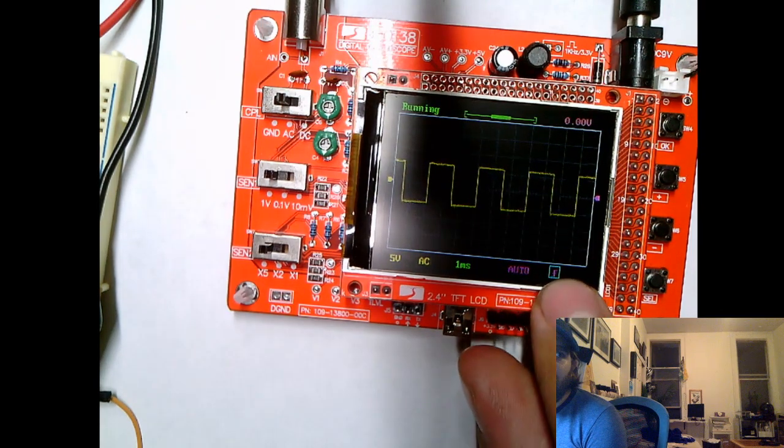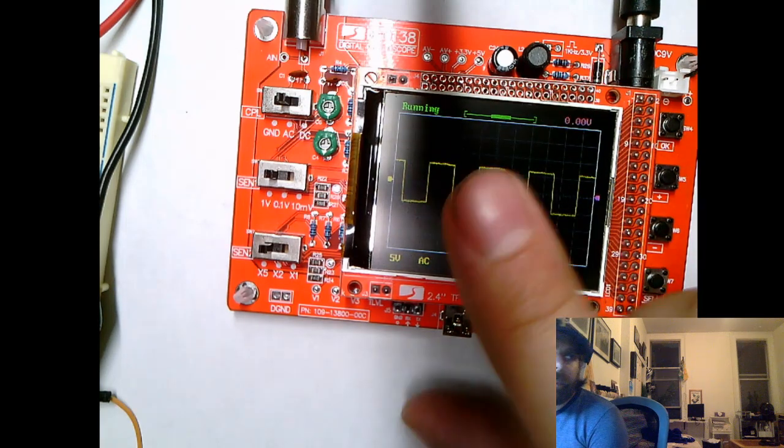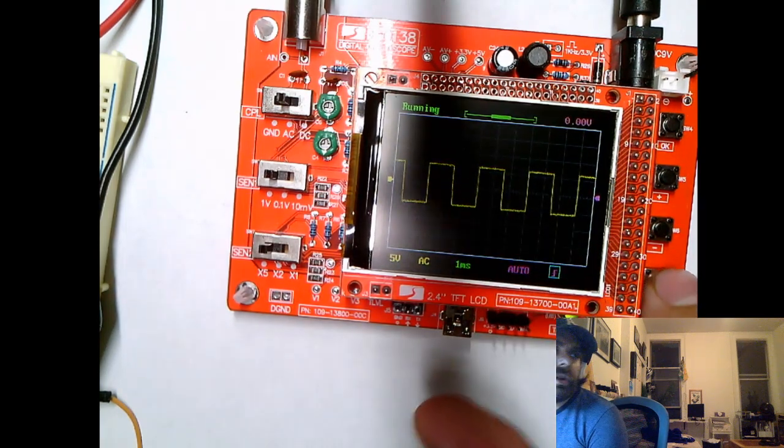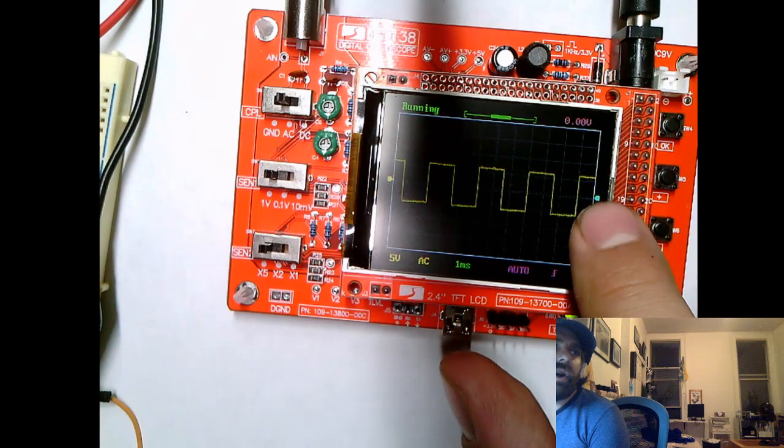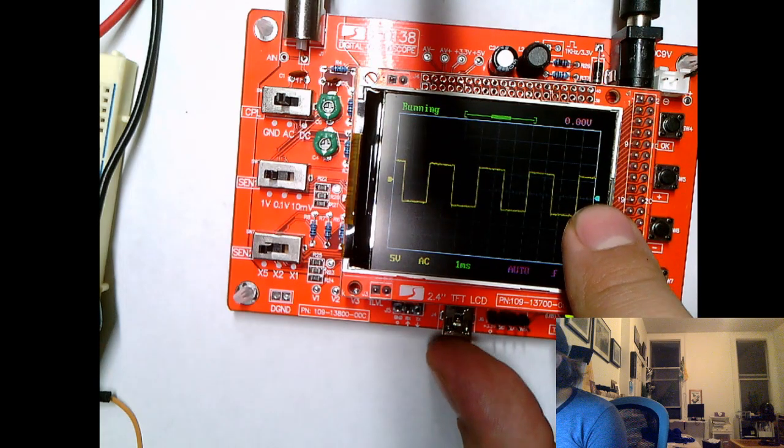This is rising edge and falling edge. This determines whether we're freezing it on the upslope or the downslope. But what I really want to show you is this caret over here. Basically, this is our trigger level. Now, what we're doing is we're saying if the voltage is past this level, we're going to freeze the waveform.